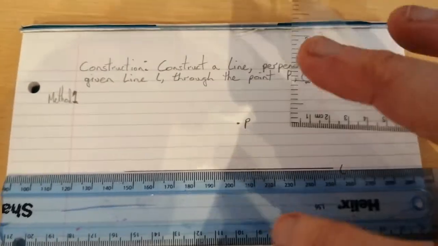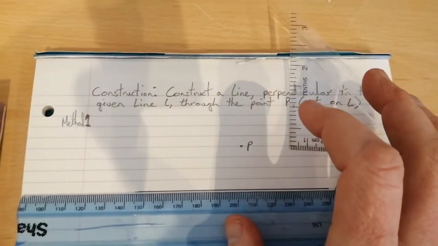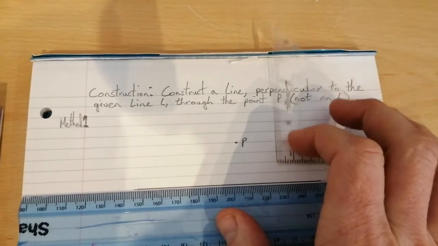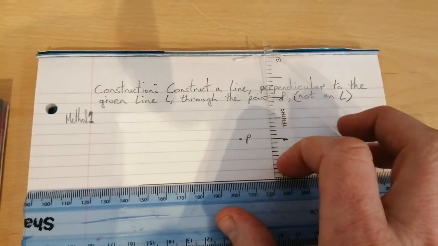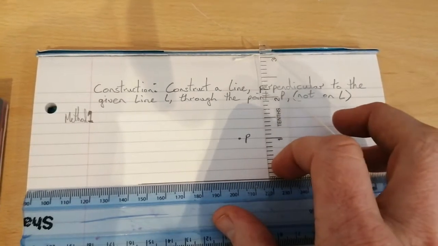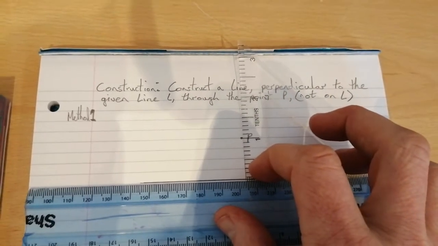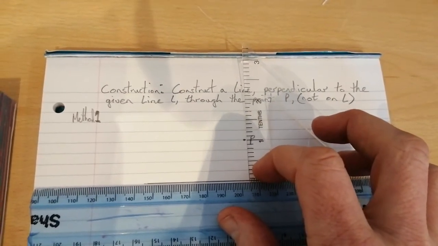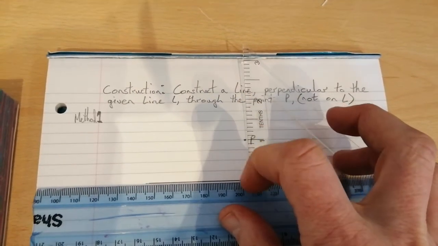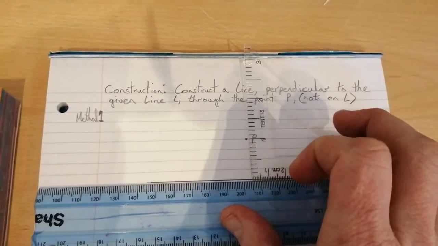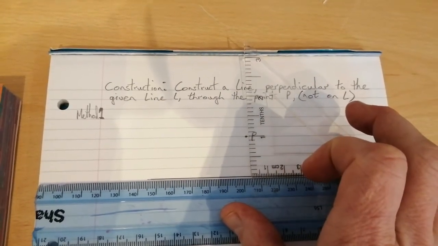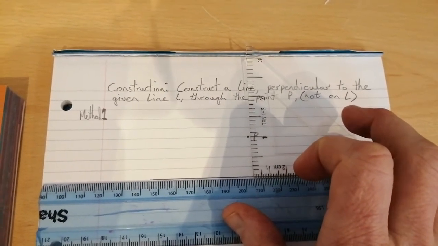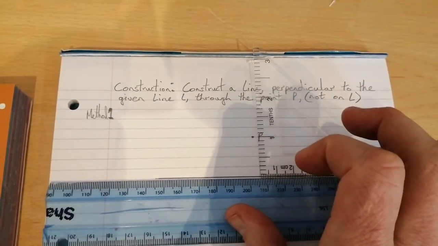Okay, so holding the ruler very steady, and I'm going to try and do it with one hand, we take the set square in our other hand and we slide it across along the straight edge until we come to the point P. And when we come to the point P, then we draw our line straight down so that it's a perpendicular line to this line that we've been given, and it's going through the point P. So I'm going to pause for a second and draw that line.